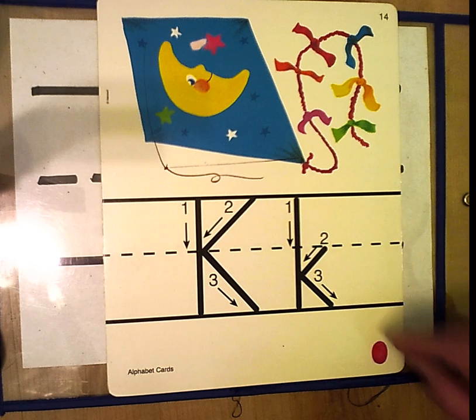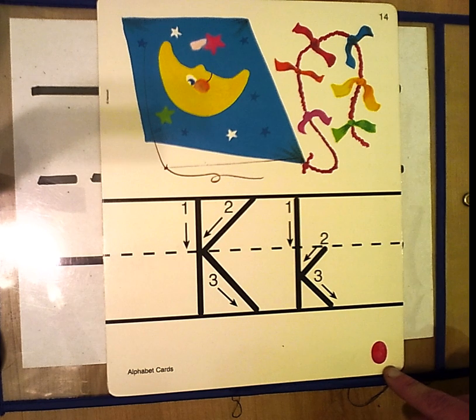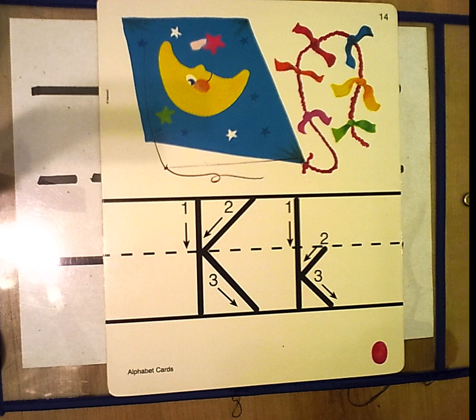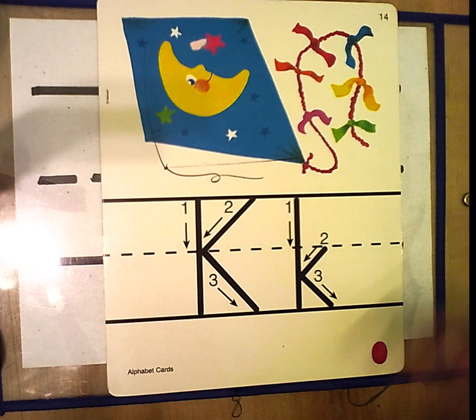So I see that this is our stop sound, or one of our stop sounds. So we make our sound quick and quiet. You do it. Like kite. All right, big kids, let's give it a try with our lowercase k.